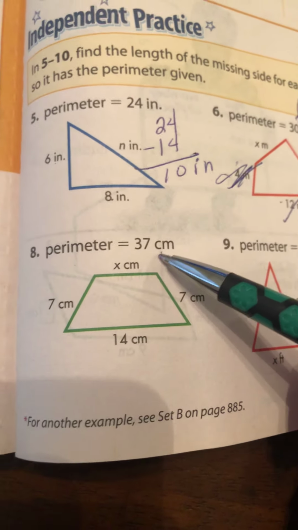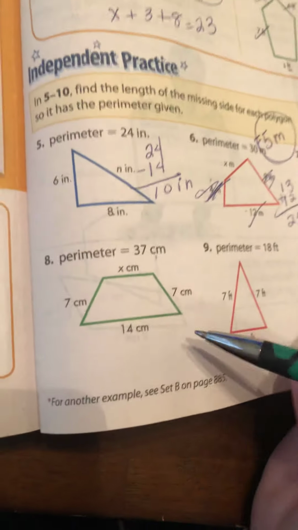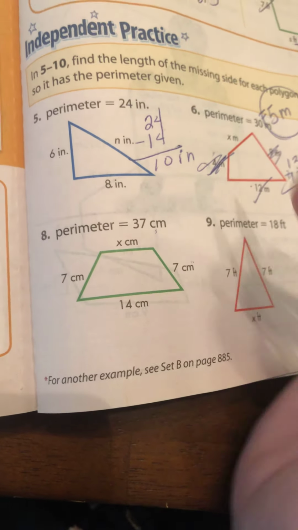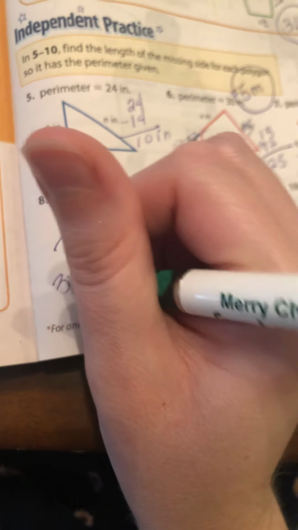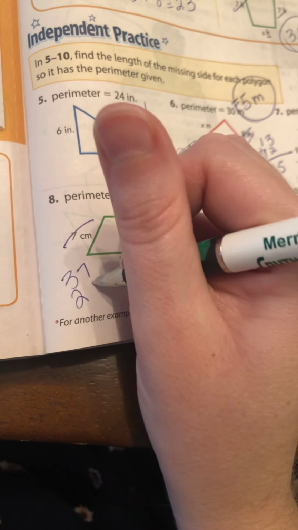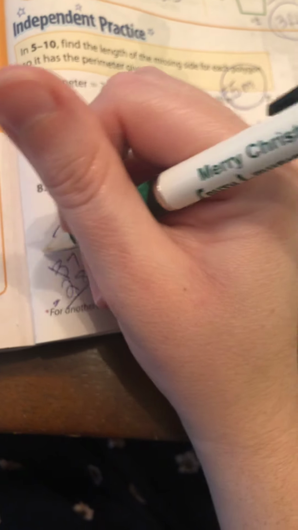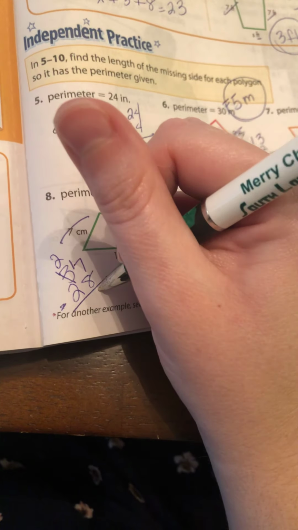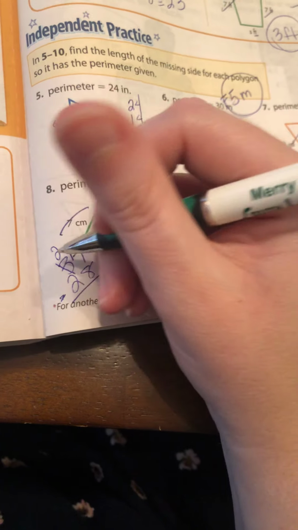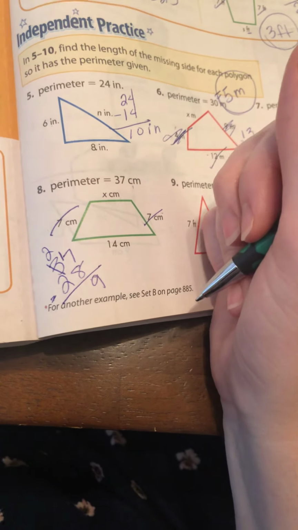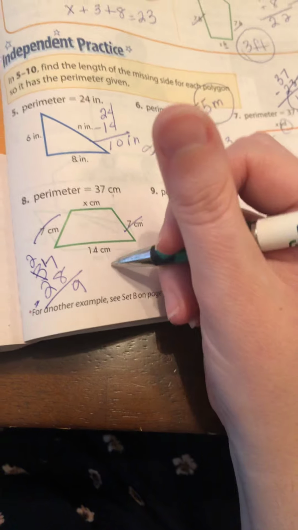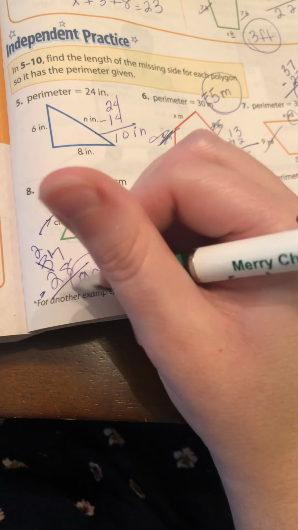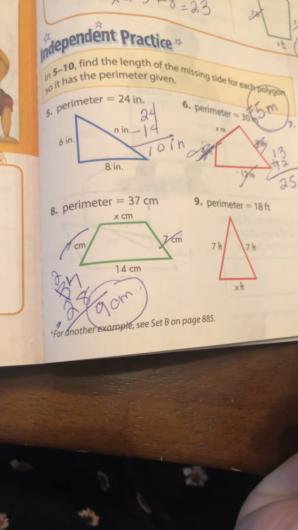Okay. All right. So then we have the perimeter again is 37. They must like that number. Okay. And now we have 7, 7, and 14. Add your doubles. 7 plus 7 is 14. 14 plus 14 is 28. So we're going to do 37 minus 28. 17 minus 8 is 9. Okay, and that's it, because 2 minus 2 is 0. Okay, and it's 9 centimeters, because that's the unit of measurement that we see in the figure.